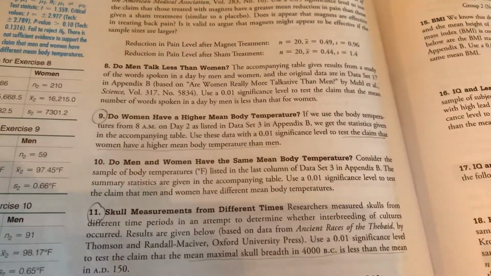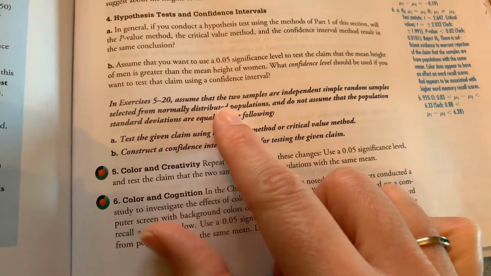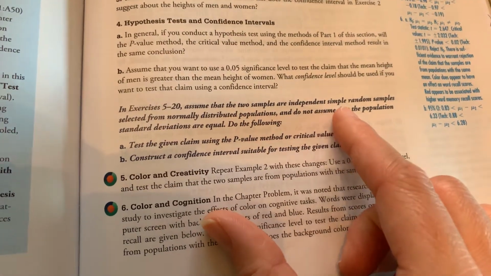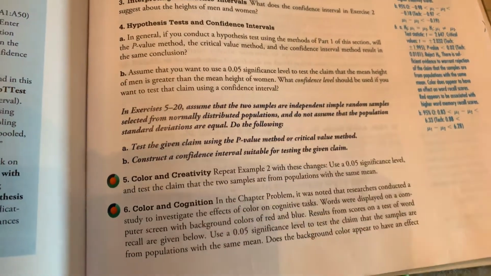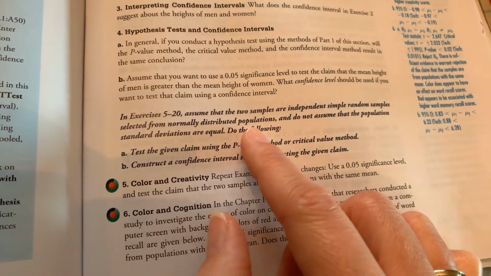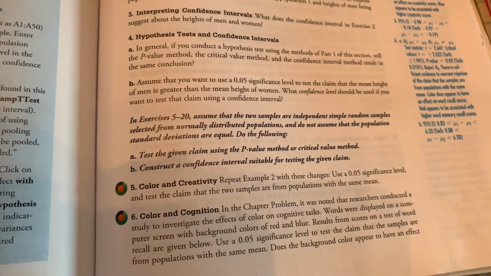But just in case, I'm going to flip the page back over and go back to the directions. For exercises 5 through 20, assume the 2 samples are independent. They tell us to assume they're independent, simple random samples. I'm told that from the very beginning. And selected from normally distributed populations. So that satisfies the first and third condition. Really, all I have to check is the second condition, the 10% condition.